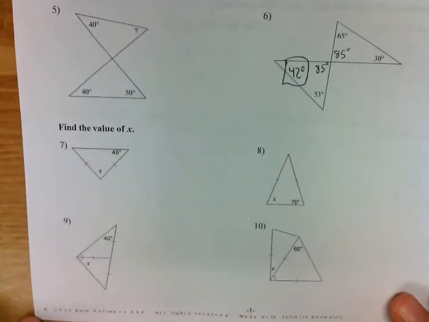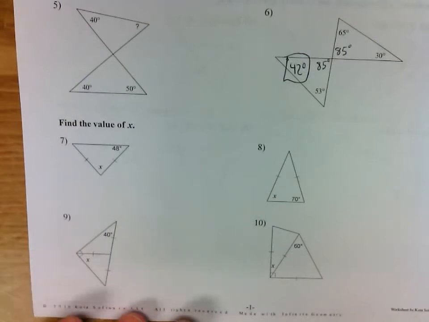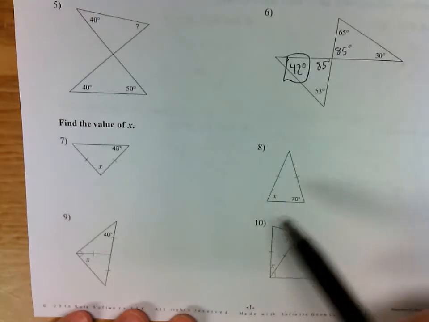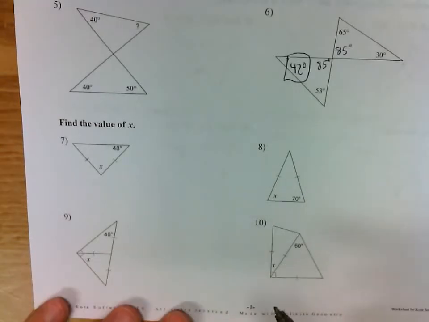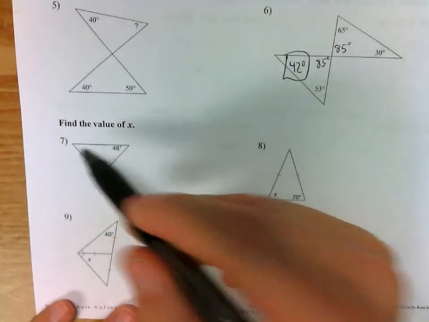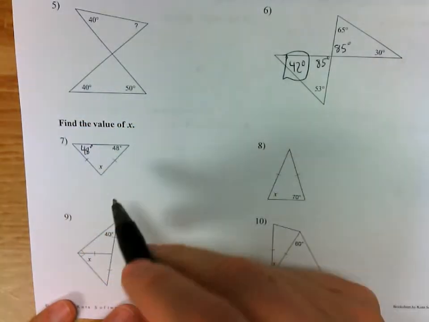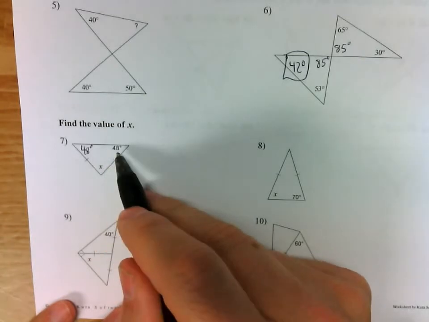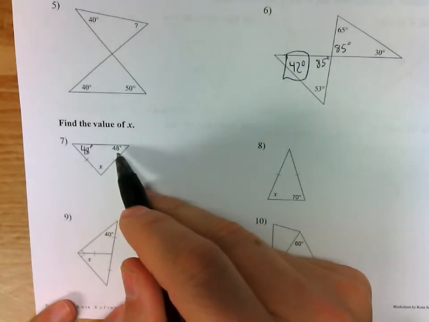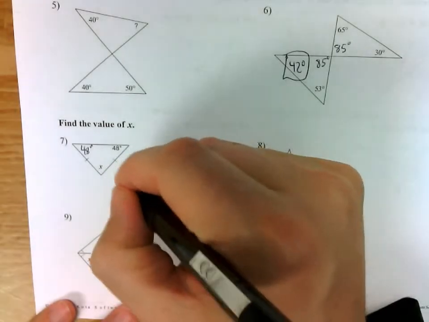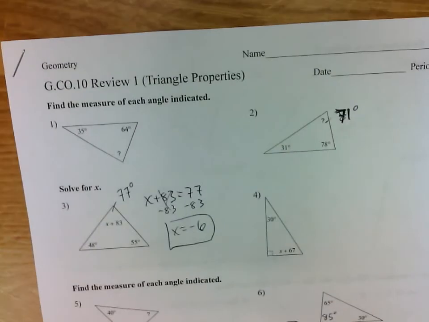7, 8, 9, and 10 all have to do with isosceles or equilateral triangles. These are isosceles. So in both of these, 8's the easy one because the base angles have to be the same. So you should be able to look at that one and do that. Here, the base angles are the same. That's 48. Then whatever's left from 180, so 48 plus 48 gives me 96. Subtract that from 180, that's what would give me x. So 84 degrees. Okay.